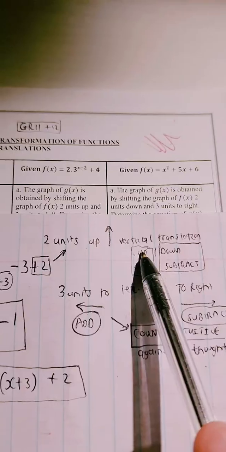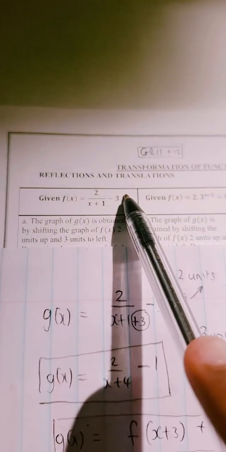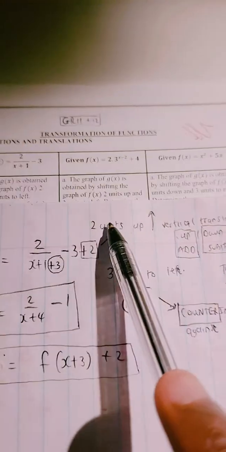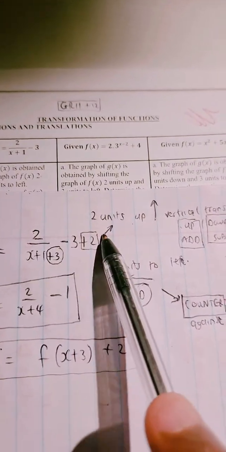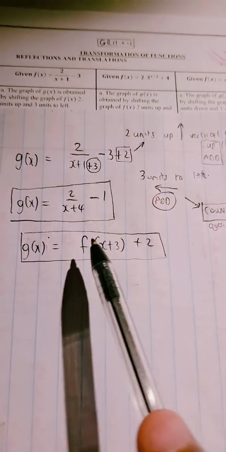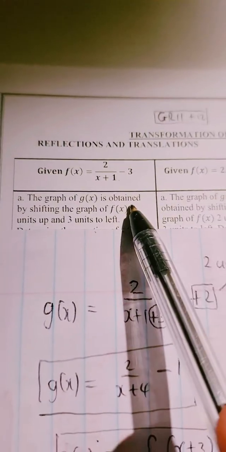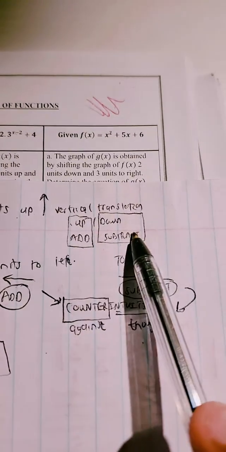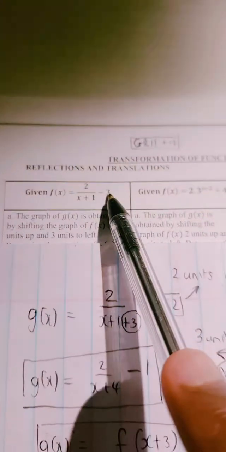When we say up, it means the parameter that is affected is q. So that means we are going to add 2 to q for f of x. That's 2 units up. If it had said 2 units down, we were going to subtract from the q value.